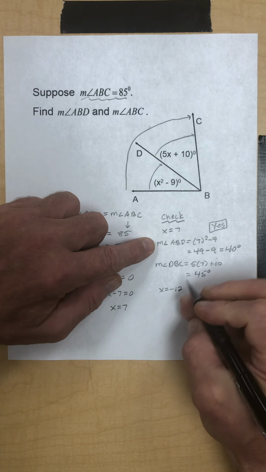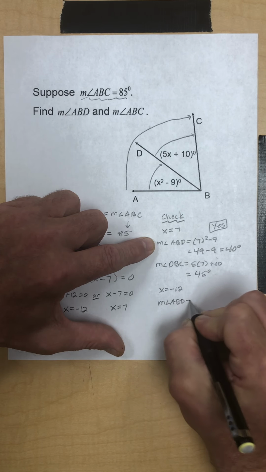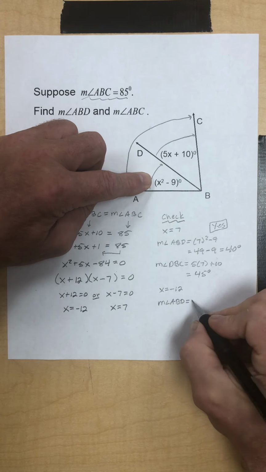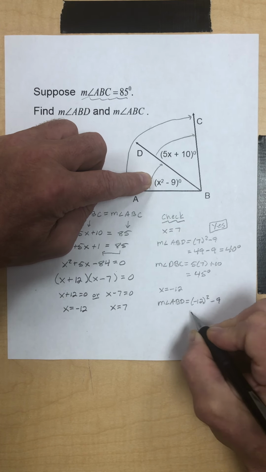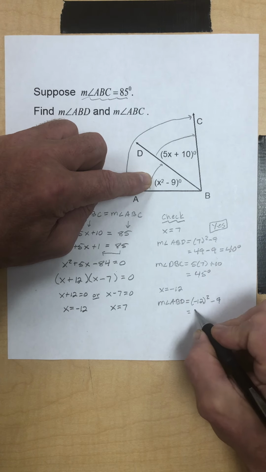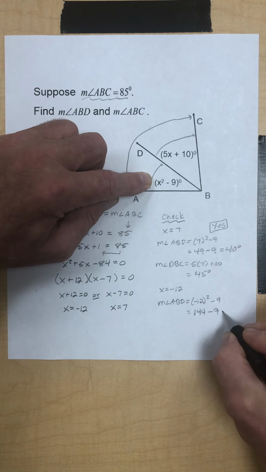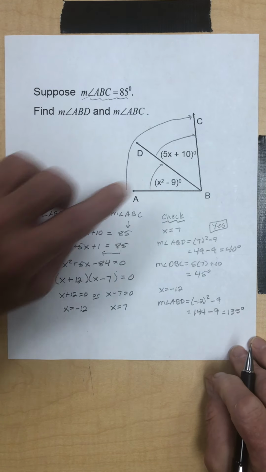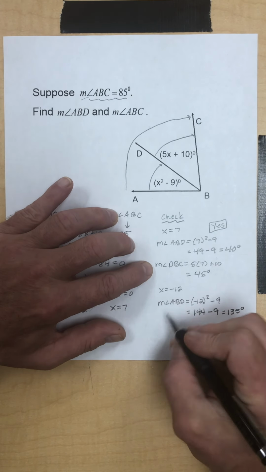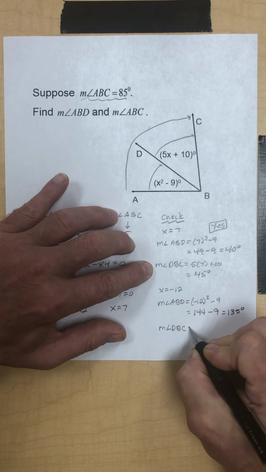So I'll go to the measure of angle ABD first. Well, that's right here, so that's going to give me -12 squared minus 9. -12, when I square it, I get 144 minus 9. So that will give me 135 degrees. Okay, now I have to do measure of angle DBC.